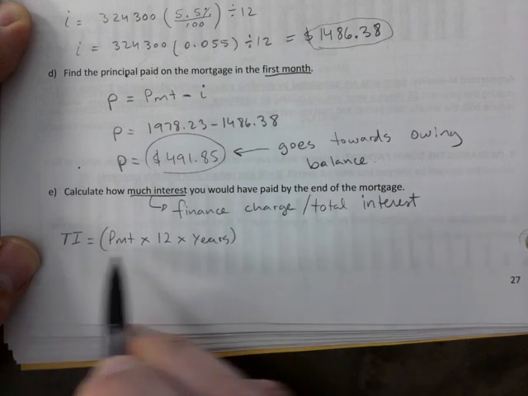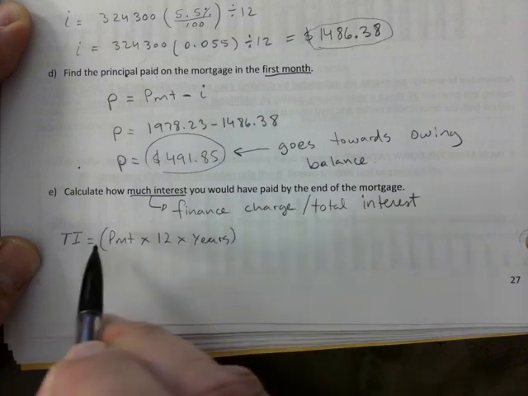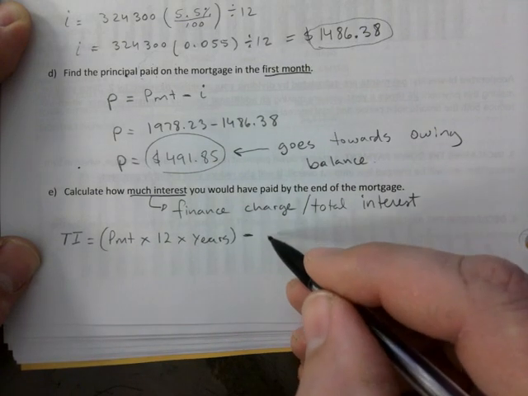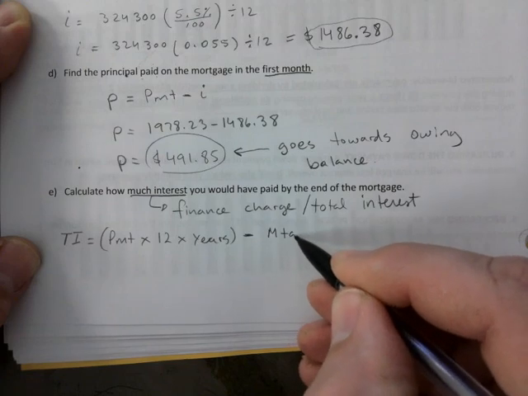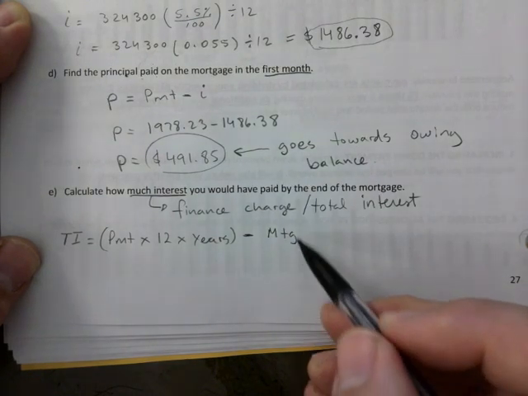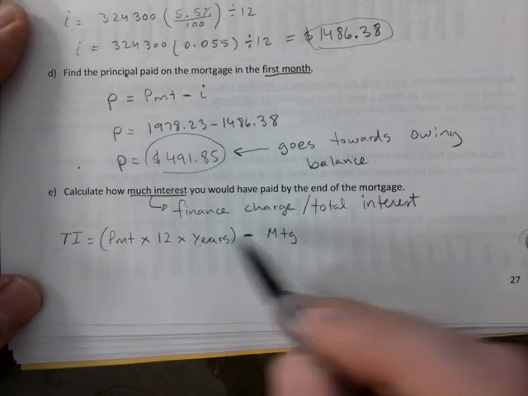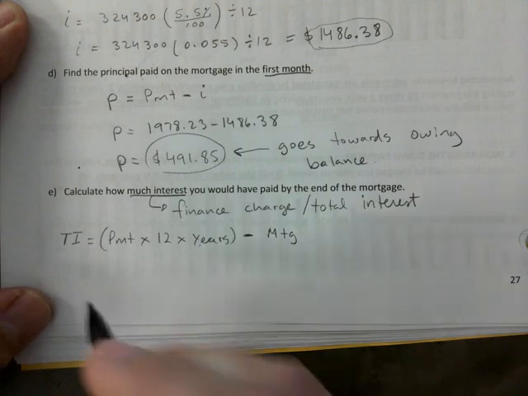That chunk tells you how much you paid the bank. And you want to subtract the mortgage from it. You want to subtract what was my original mortgage? How much did I pay them back? And that difference is what they profited off of, right?